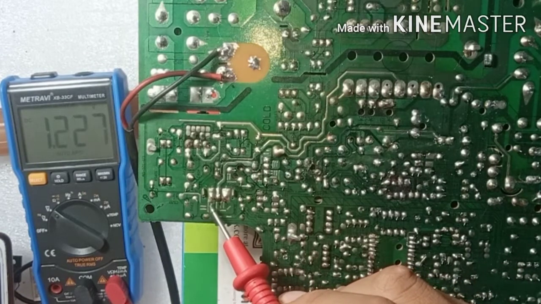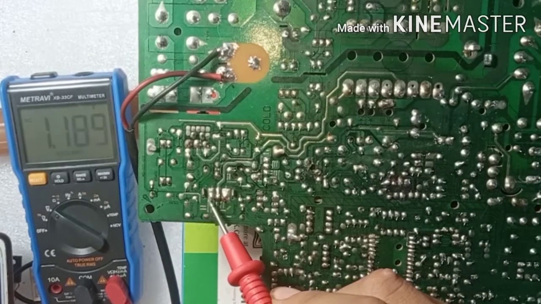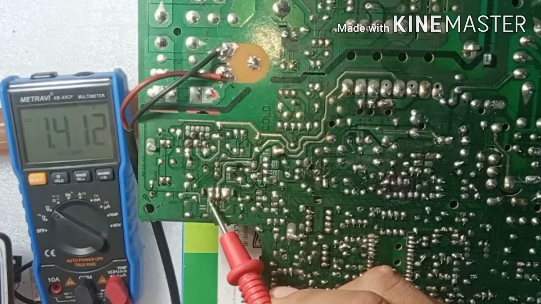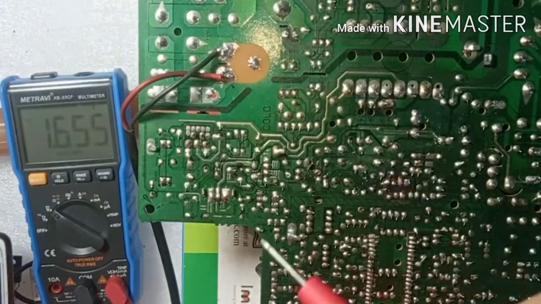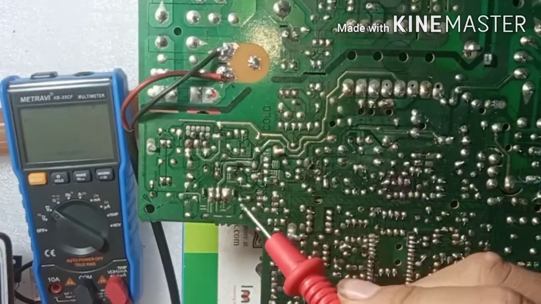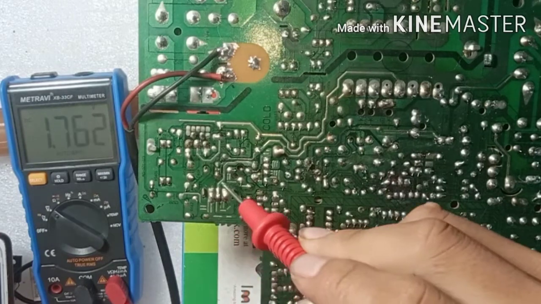This is the output pin of the regulator where it should read 5 volts. So I want to probe the spot and see. Oh, just 1.4 volts instead of 5 volts. Maybe the regulator had been damaged. But before I remove and replace it, I'll check the input voltage, because if there is no input, there cannot be output. This is the input terminal where a voltage higher than 5 volts must be present. So I'll probe and check again.